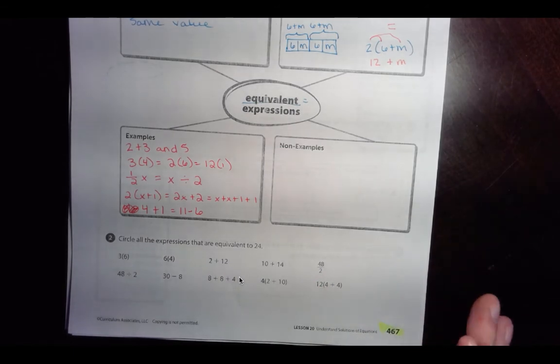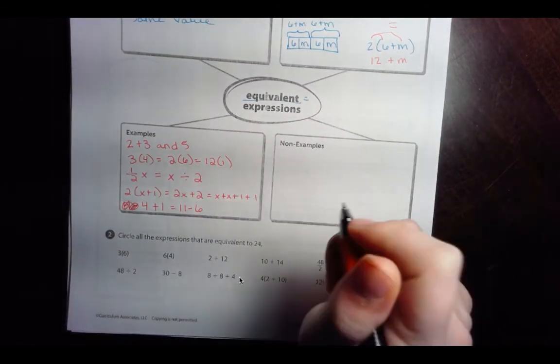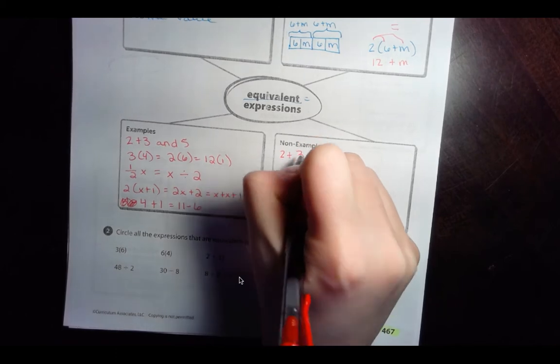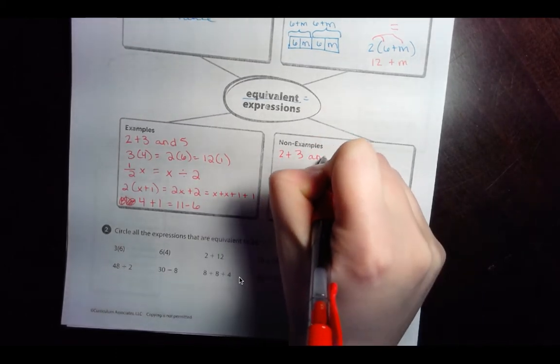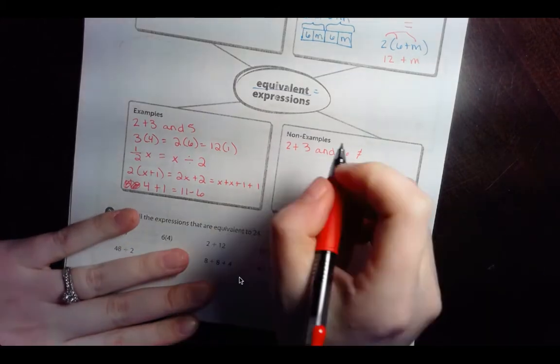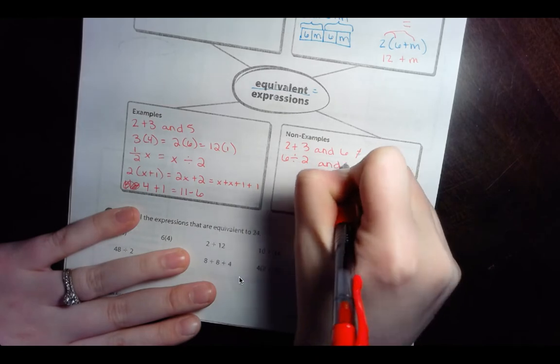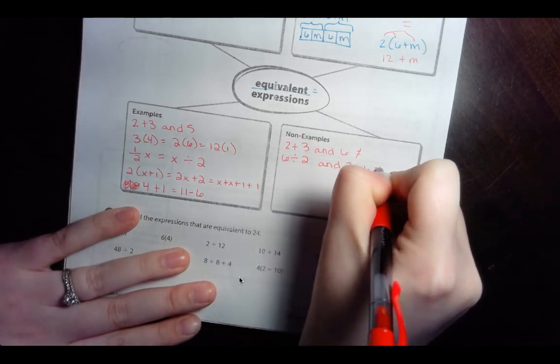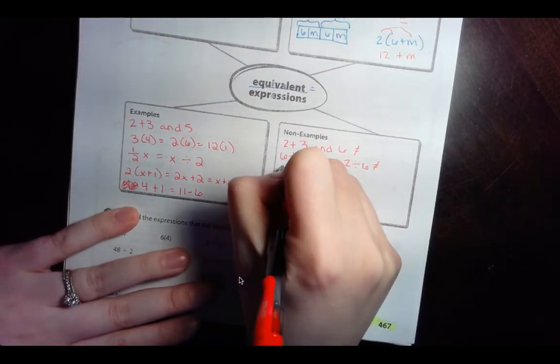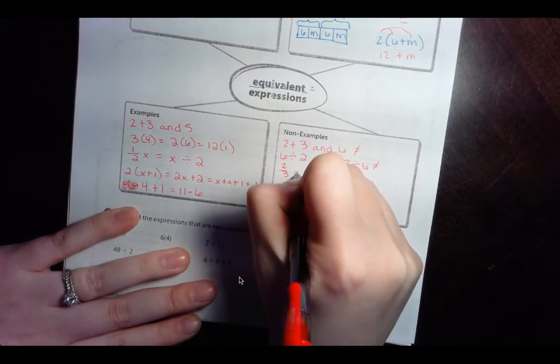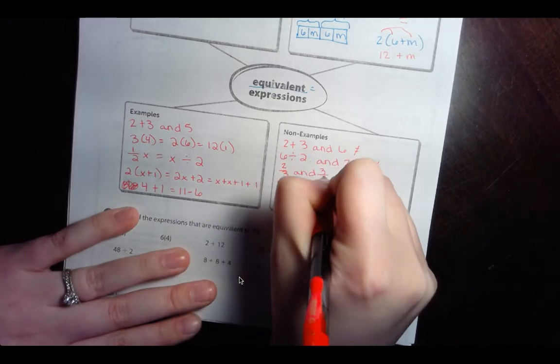Okay, so non-examples. So what would not be an example? 2 plus 3 and 6. Not equivalent. All right. 6 divided by 2 and 2 divided by 6. Not equivalent. 2/3 and 3/2.